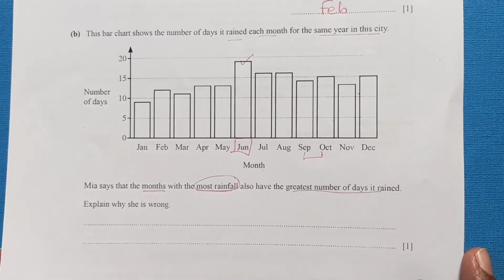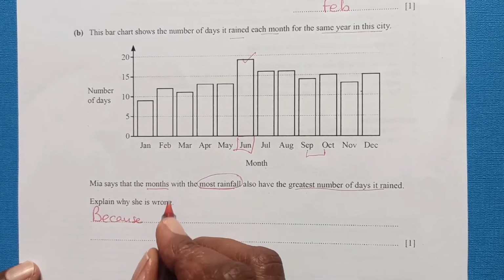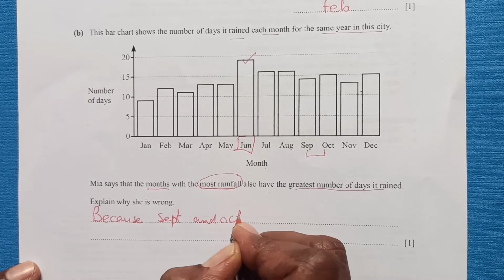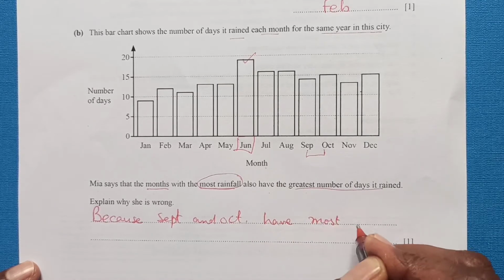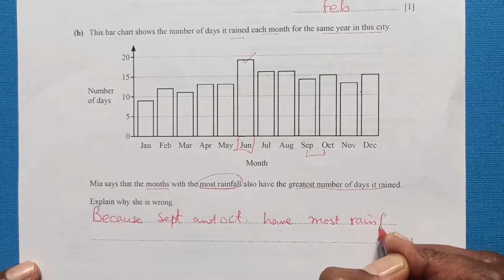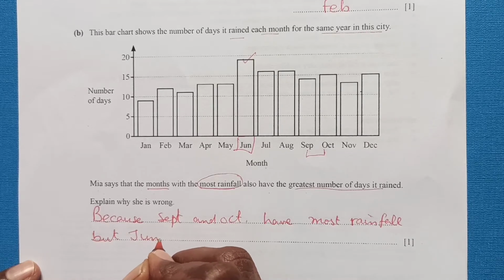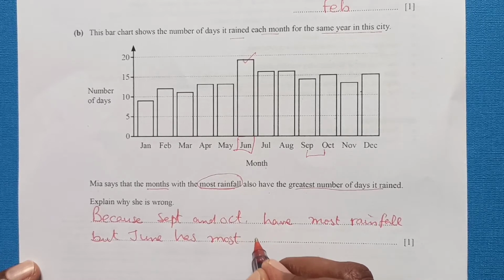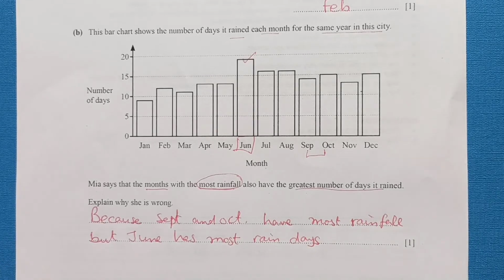So she is wrong because we can write down here, because September and October have most rainfall, but June has most rain days. So that's why she is wrong. So let's move to the next question.